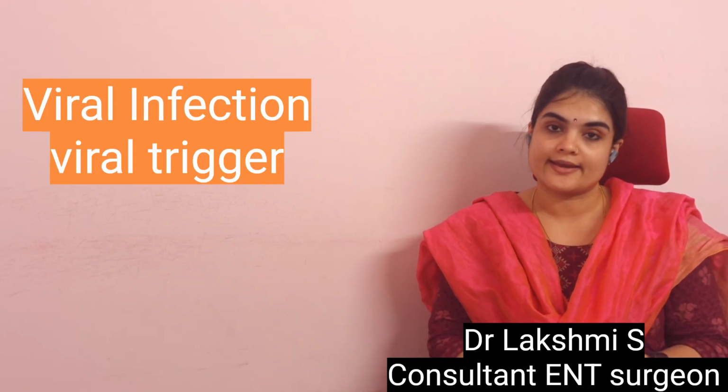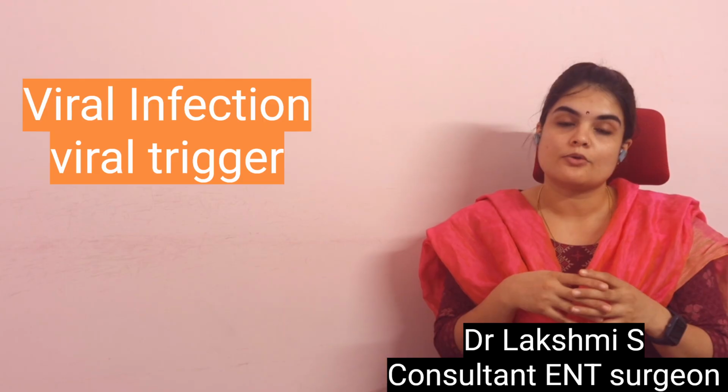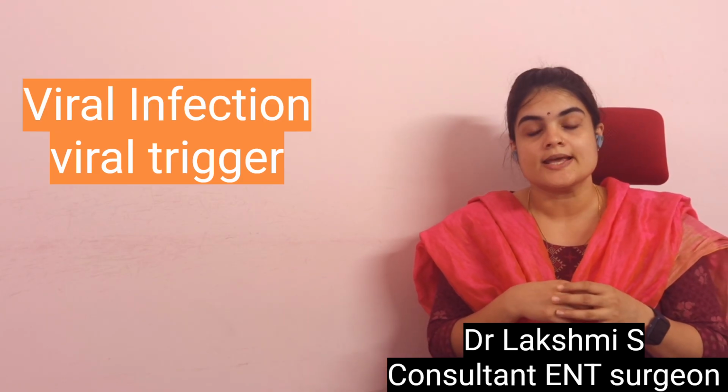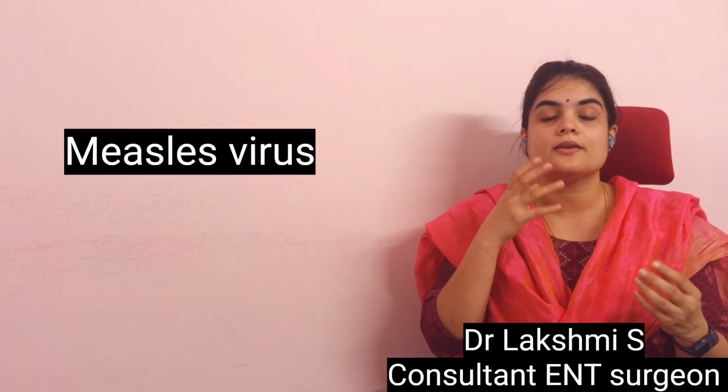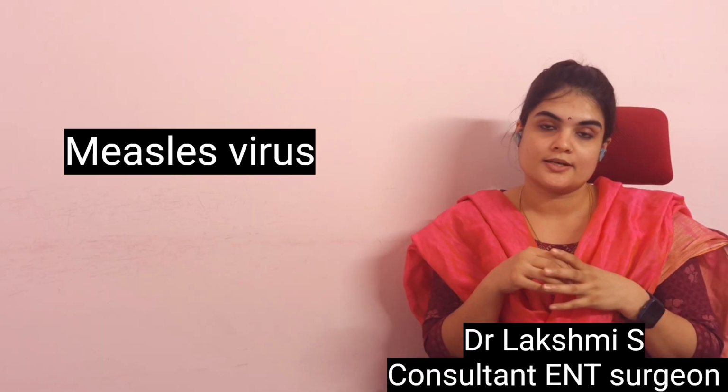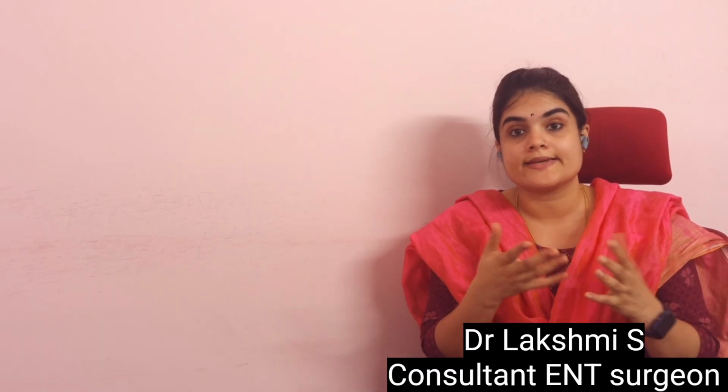Another etiology is viral infection. That is, measles infection is found to be a cause for the development of otosclerosis. The measles virus RNA has been detected in the stapes footplates from electron microscopic studies and IHC studies.